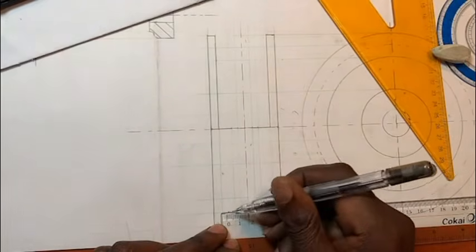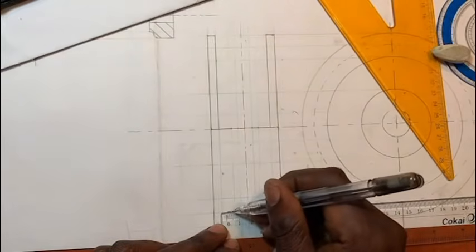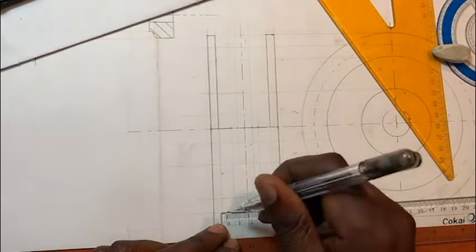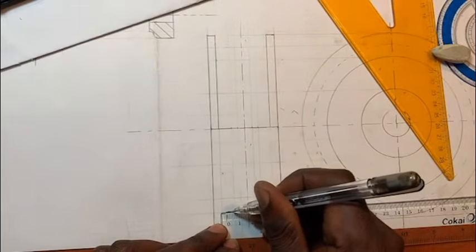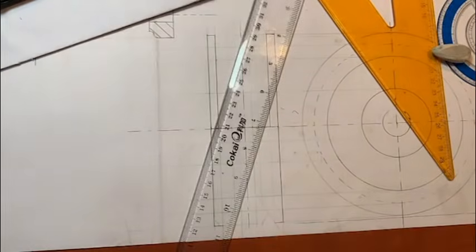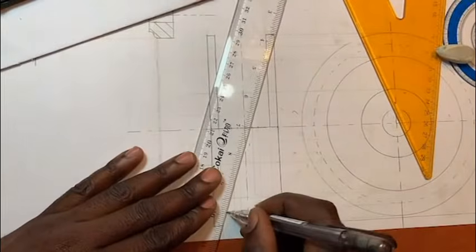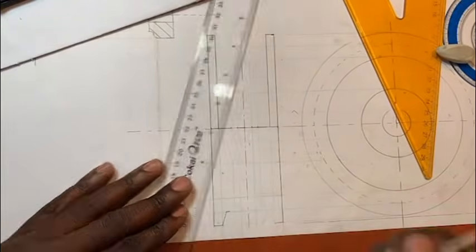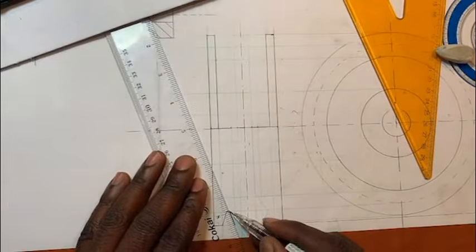So from here till right there is solid. Now I can take this to that one and these to that one.